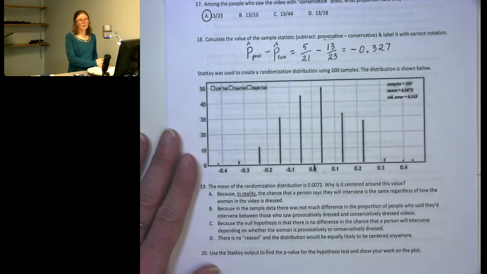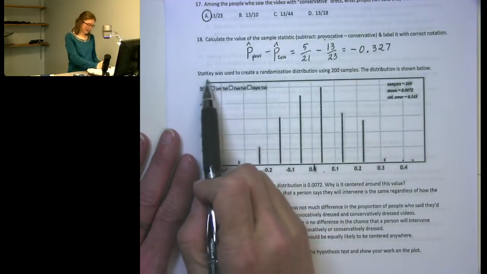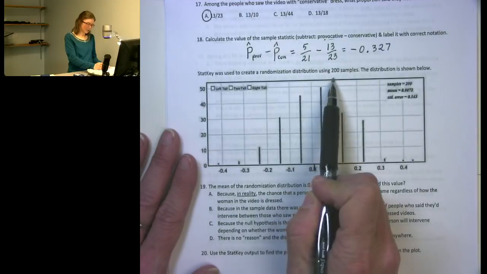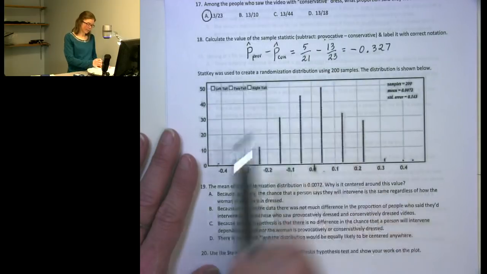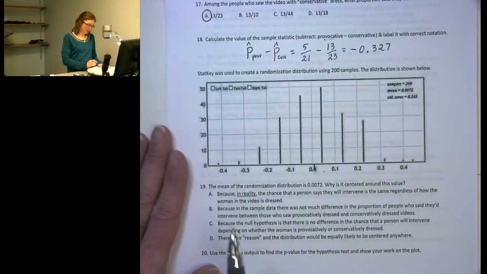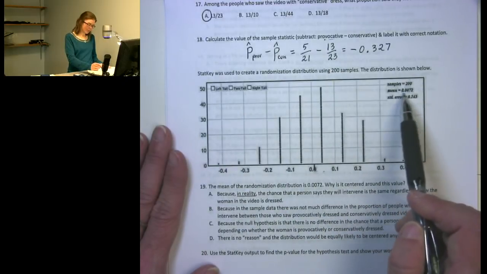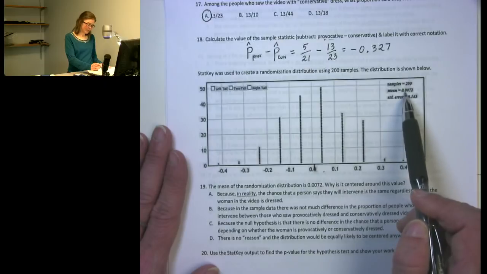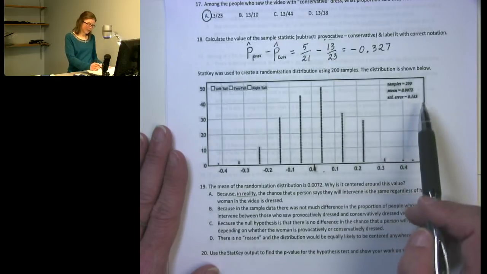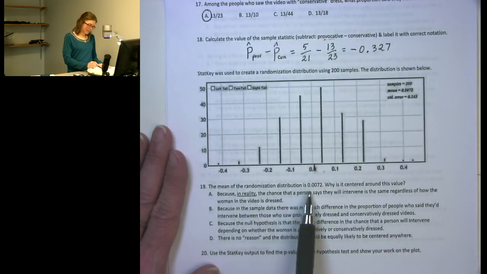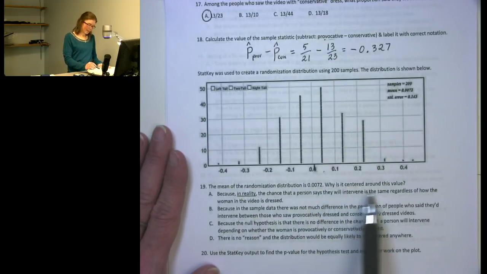Doing a hypothesis test, so I'm going to need a randomization distribution to find the p-value. StatKey was used to create a randomization distribution using 200 samples. The distribution is shown below. Here it is. You can see there are 200 samples. The mean of the randomization distribution is 0.0072. Why is it centered around this value?